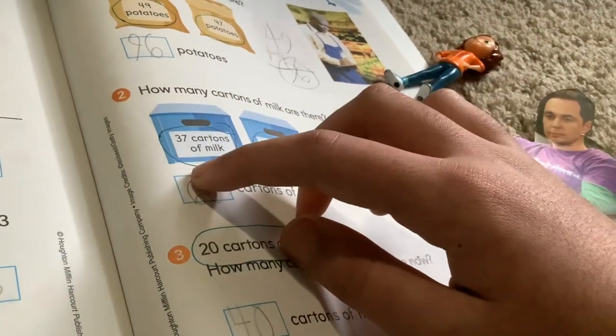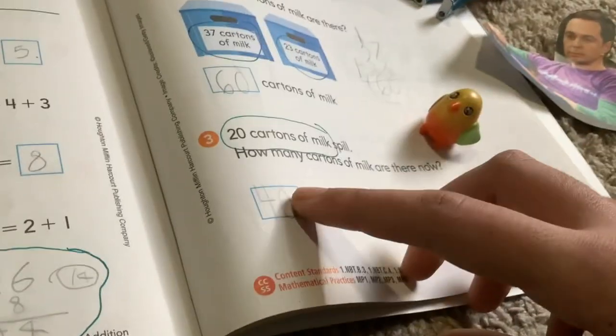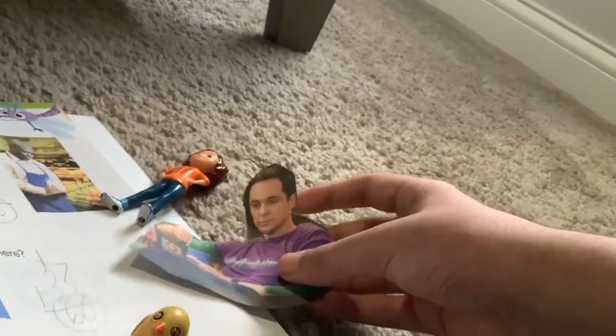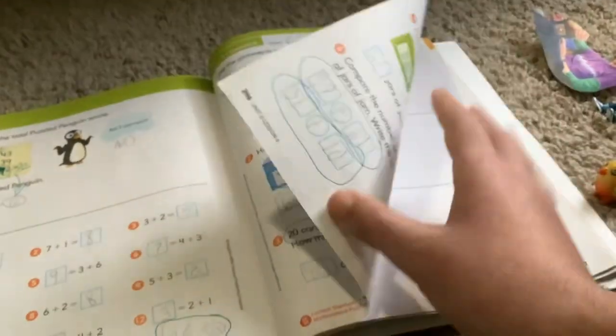Now, let's put it to the real test. Let's add the total amounts of milk together. Let's add the total amounts of milk we had before and the 20 cartons that spill. What is 60 plus 40? Oh, that's a pretty big one. 6 plus 4 is 10. 60 plus 30 is 90. 90 plus 10. 100! That's right! 60 plus 40 is 100. That's a real big answer. That's right! 100 is 10 tens.